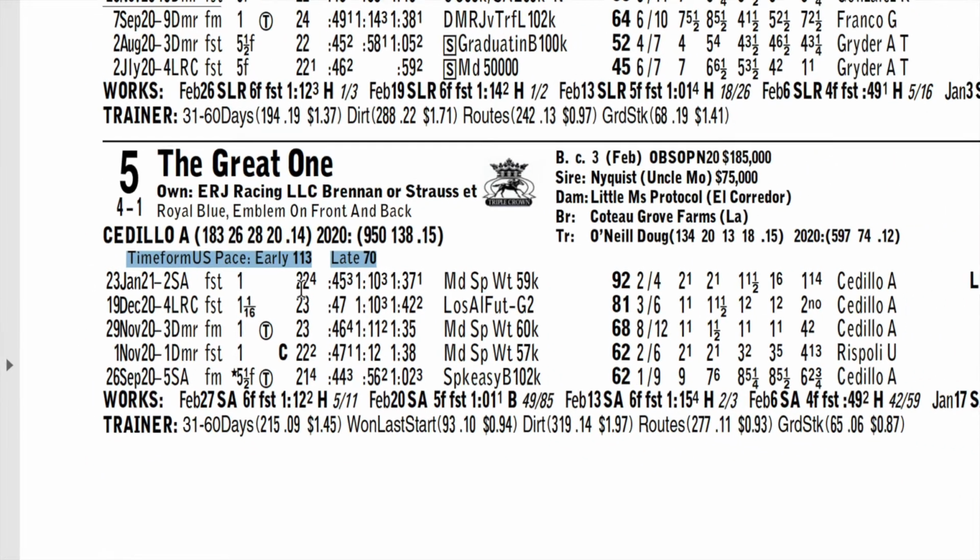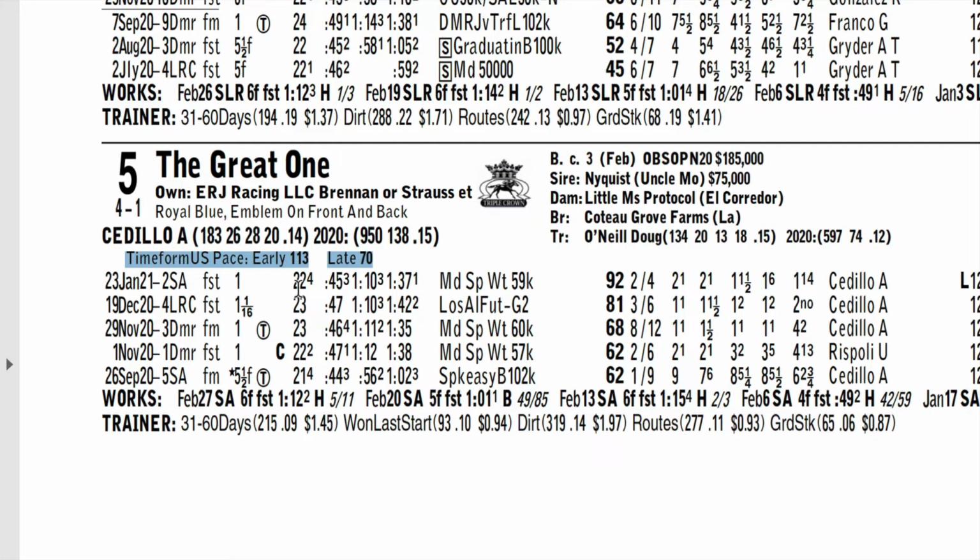So you can see this horse, the Great One, and you can see it on his running line, tends to get out fast and then kind of slow down at the end. Okay. So he would be considered an early speed horse? Right.